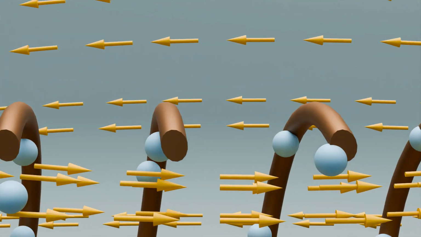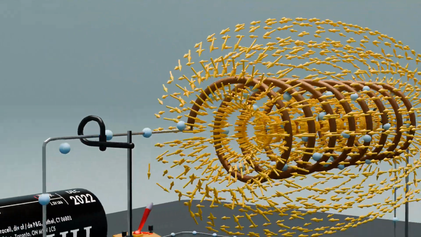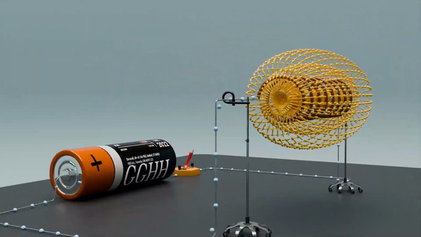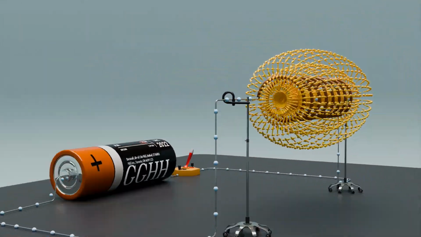Inside the coil, the magnetic field lines are linear and parallel to the axis. Outside the coil, the field lines spread out and loop back to the other end of the coil.